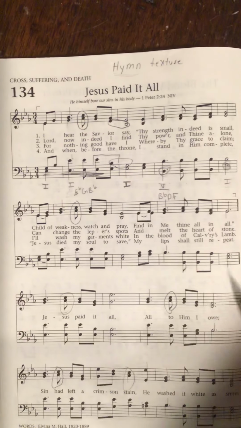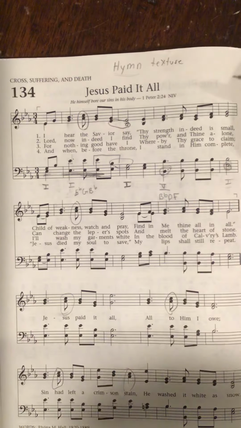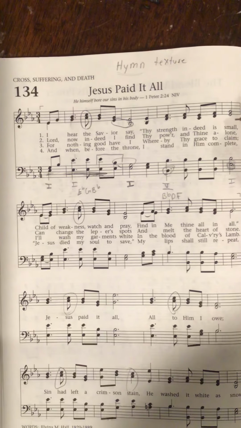And I think it's one of the more interesting textures to learn about simply because I've always liked hymns more than some of the other songs that we sing in today's time.